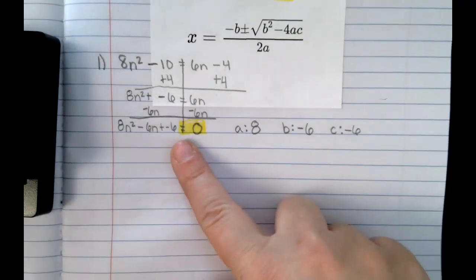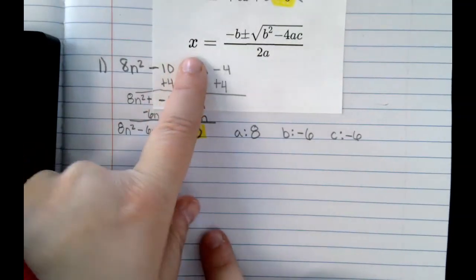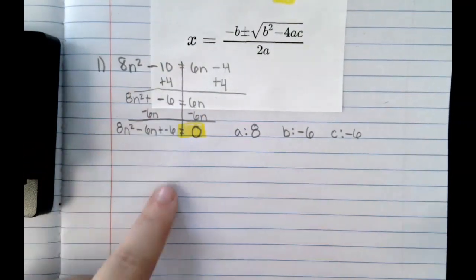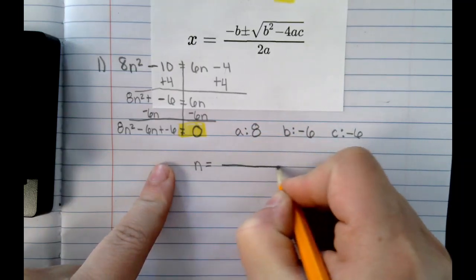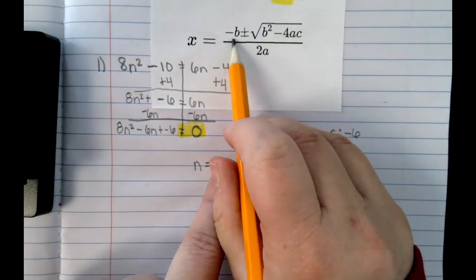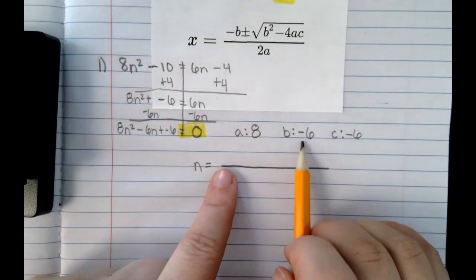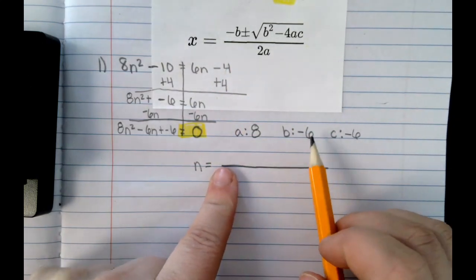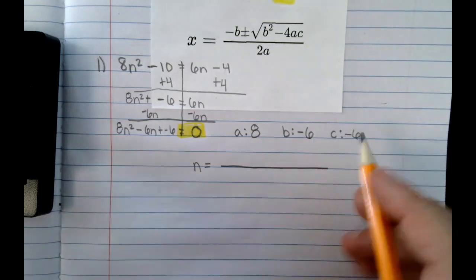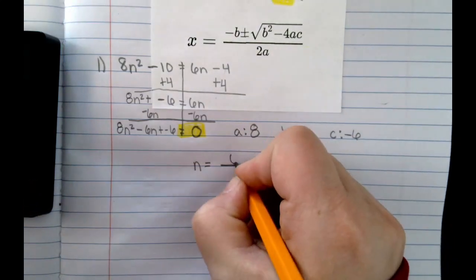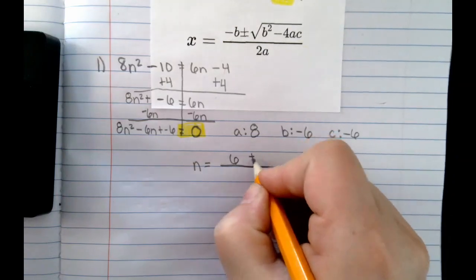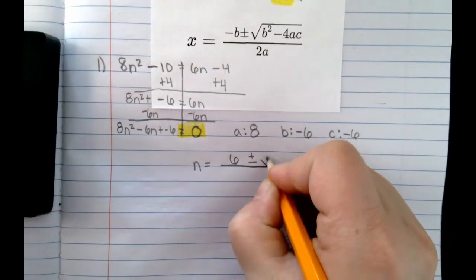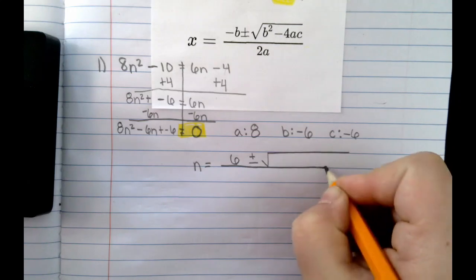Our formula starts with x equals, but this time it's n. So we're going to say n equals, we have a long fraction. We start with the opposite of b. Our b is negative 6. The opposite of a negative is a positive, so put a positive 6. Plus or minus, I like to put a little space between mine. Square root. Now this starts with b squared.